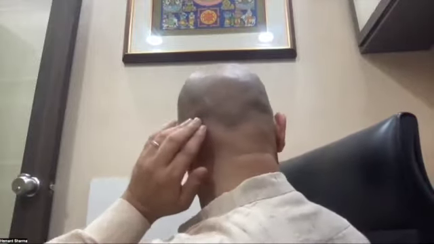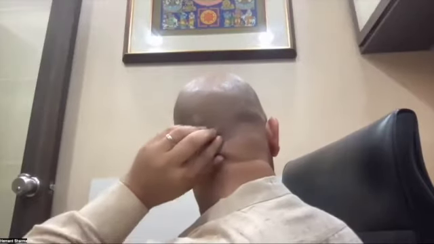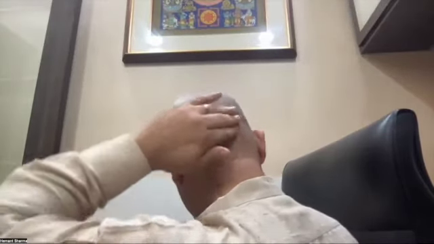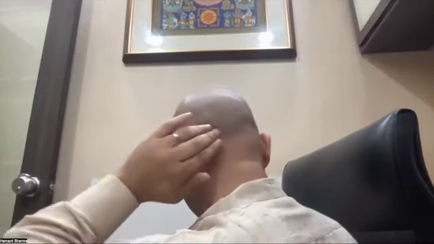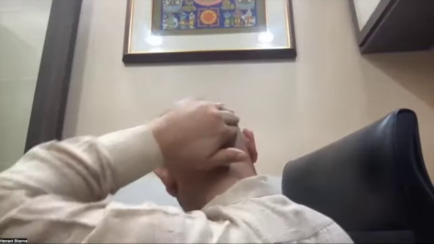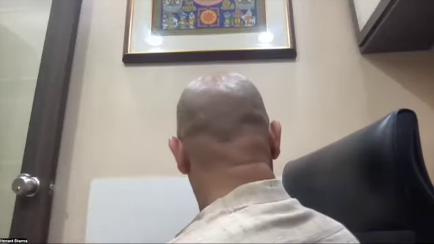You can see the occipital bone here. Can you see the occipital bone? There is only a single occipital bone.